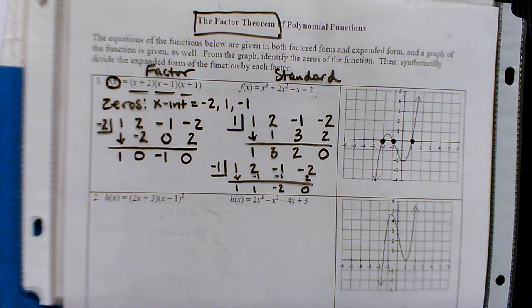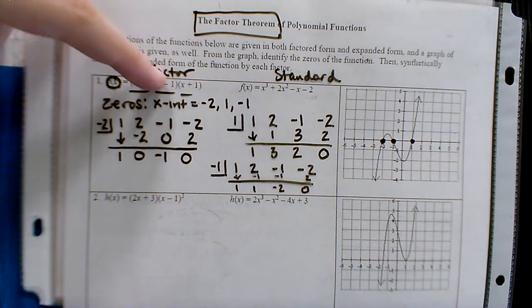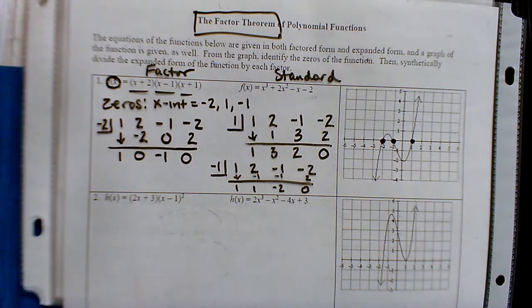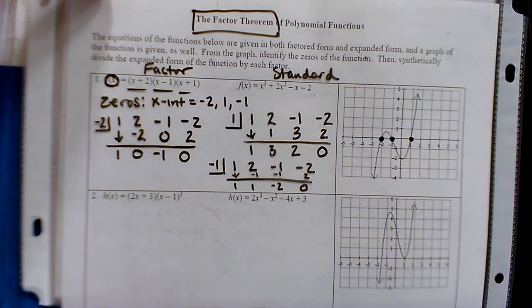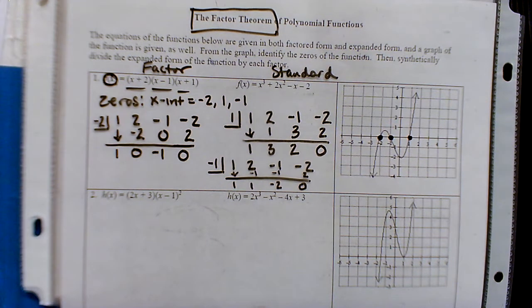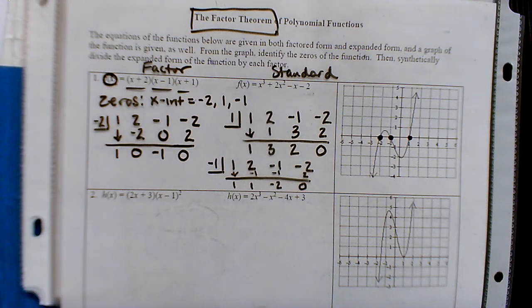All right, so after we took the time to divide the standard form equation by all three of its factors, what do you notice about those synthetic division results? They all have a remainder of 0. And shouldn't that kind of make sense to us? If these are the factors, doesn't the word factor mean divides in evenly, aka remainder of 0?